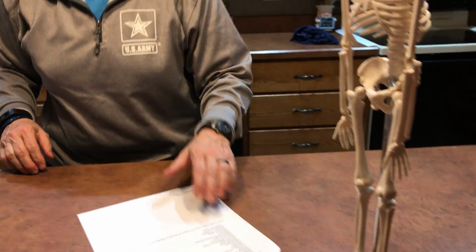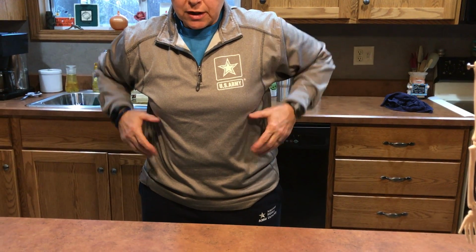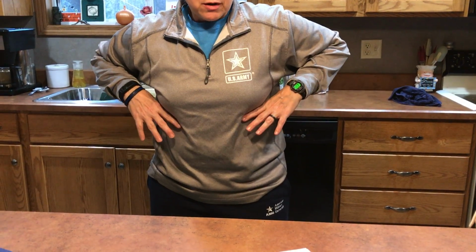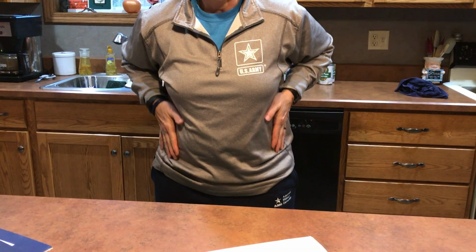The external abdominal oblique, again, we'll use me. It's the large, most superficial abdominal muscle. That's why it's called external abdominal. Oblique means the side.